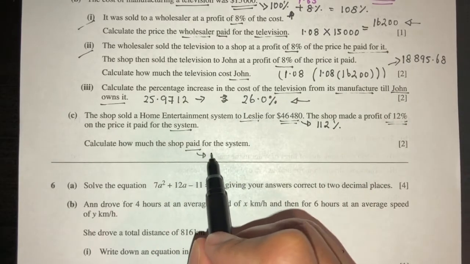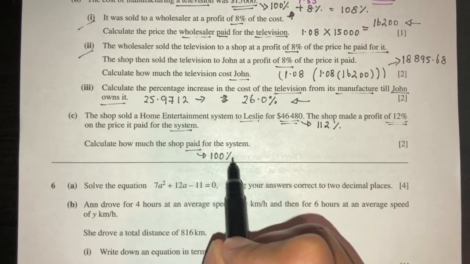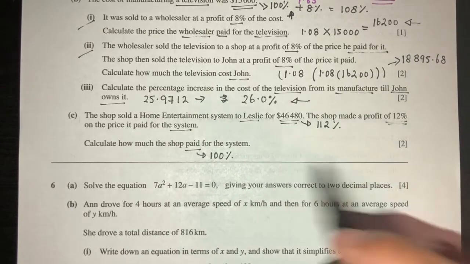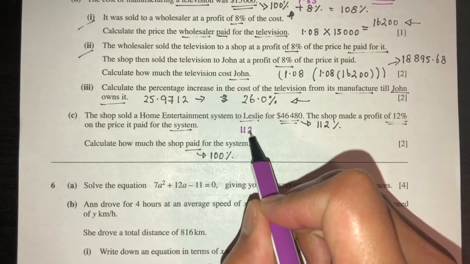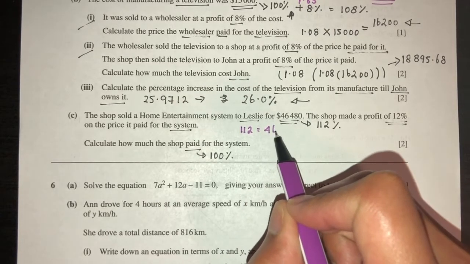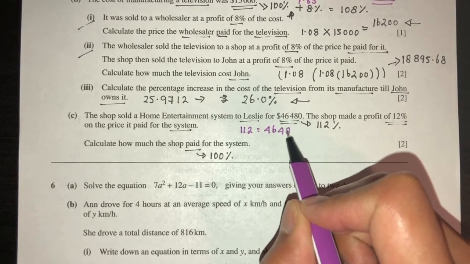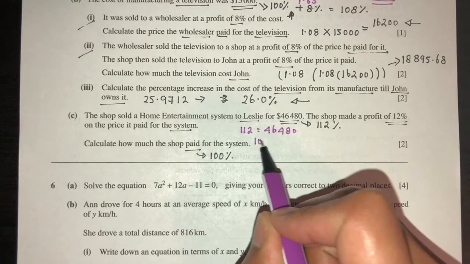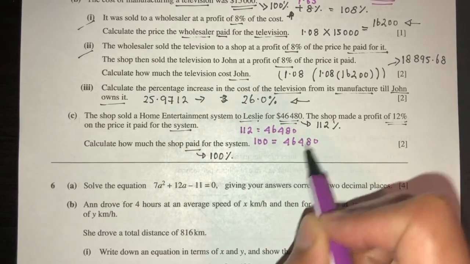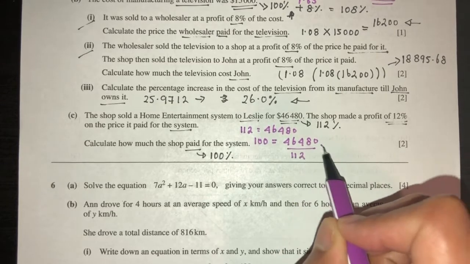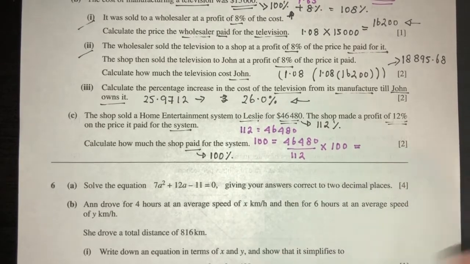The initial cost will be 100%. So let's do a ratio. We say 112 is equal to 46480. So we have to find the price at 100. That will be 46480 divided by 112 times 100. That will be the price.